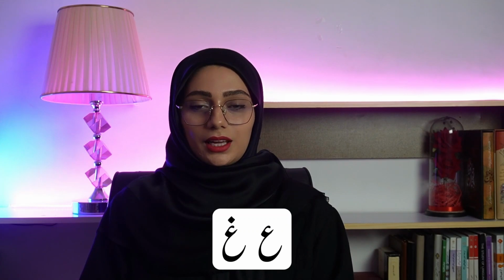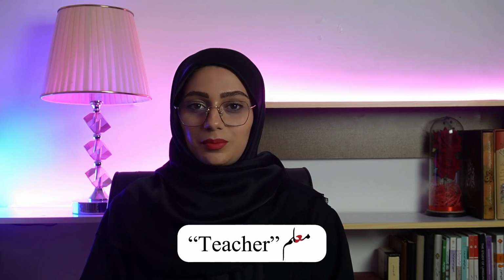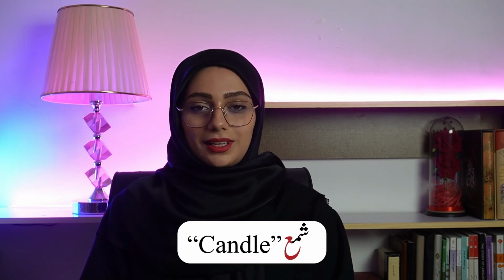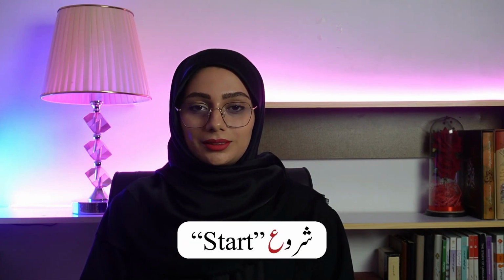The next pair of letters are ain and ghain, which have the same form, except ghain has 1 dot above it. They both have 4 forms and can connect to the previous and following letters. Here are some examples of ain. In the initial position, ilm. In the middle position, mu'allim. In the final position, sham. And the independent or detached form, shurub.